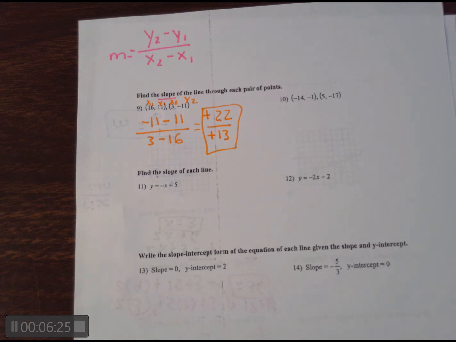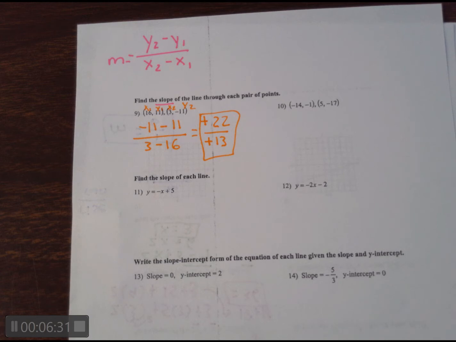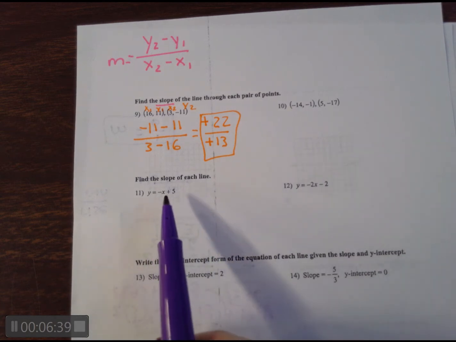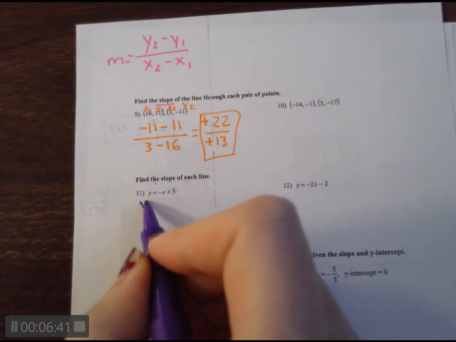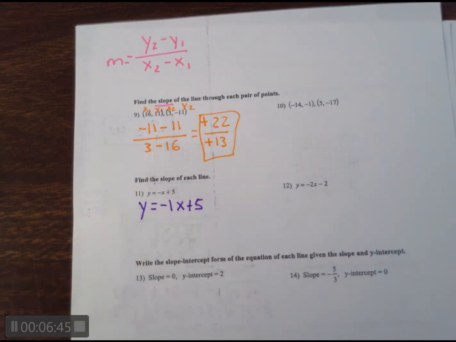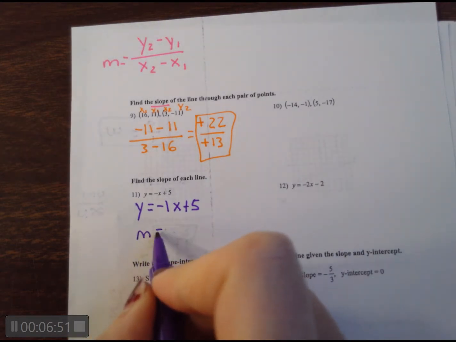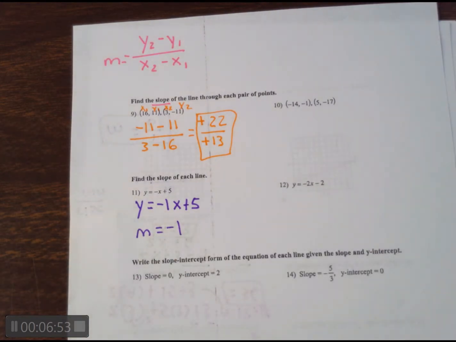Okay, for number 11, find the slope of each line. Well, this line is in slope-intercept form. Therefore, my slope is just the number right in front of my x. And since there is a negative in front of my x, this is the same thing as saying negative 1x plus 5. So then what's that number right in front of my x? Good, it's a negative 1. So then my slope is negative 1.